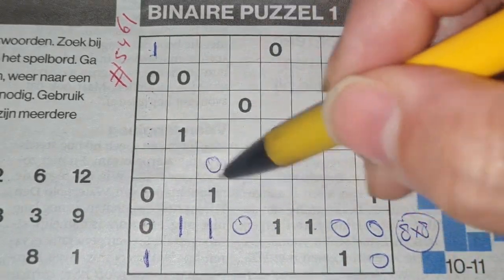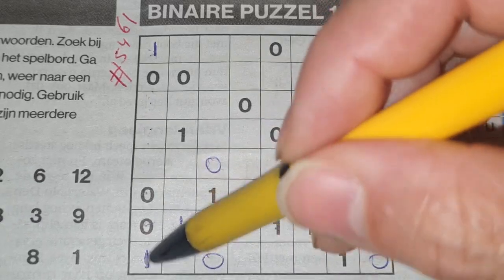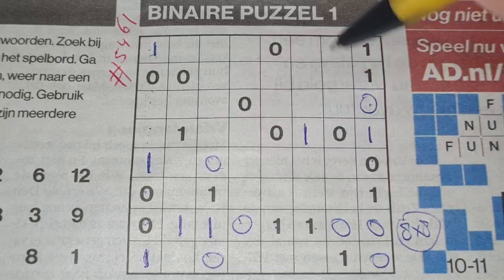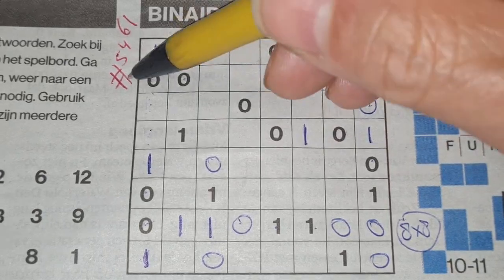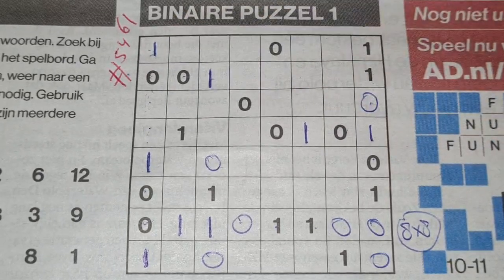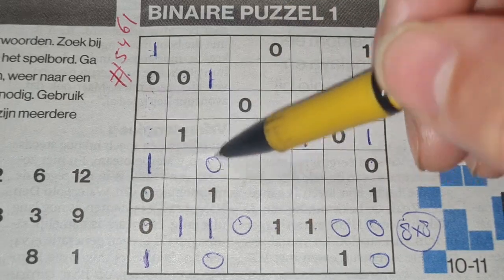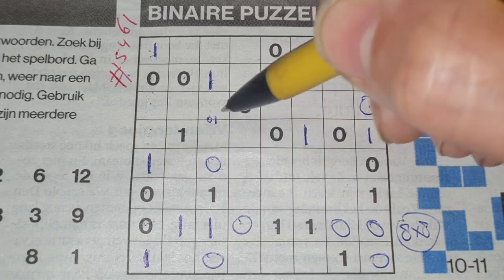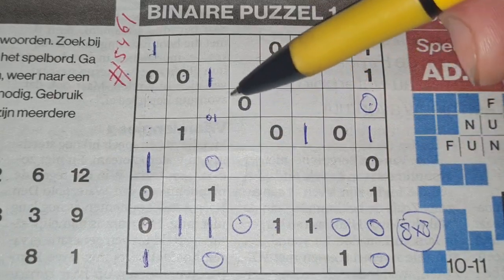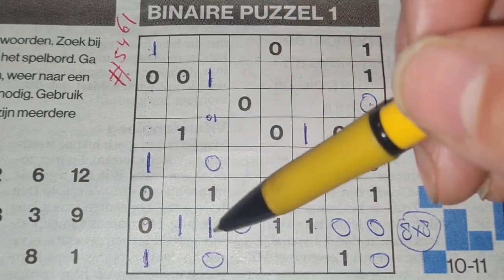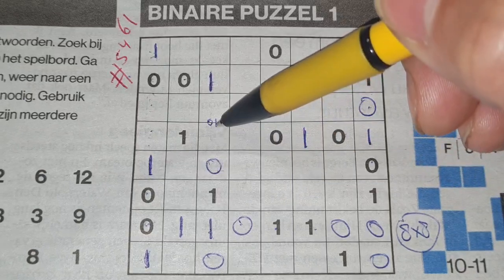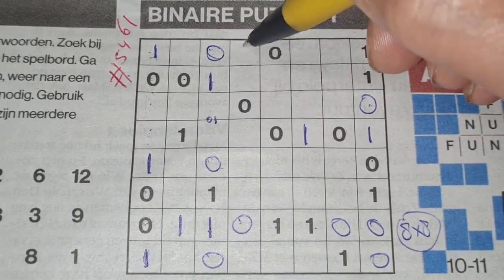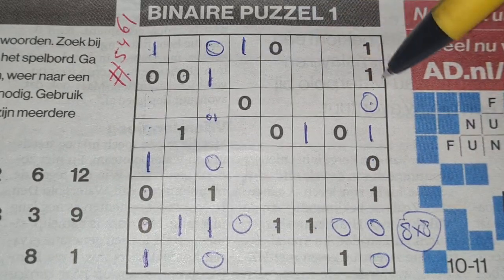Double 1, here no, there no. Double O, here 1, there 1. Between 2 O's comes a 1. Double O, here 1, there 1. I know between an O and a 1 with 2 empty boxes, there's always an O and a 1 there, but I do not know in which order. So we have the first one, second one, third one, and the fourth one. So this box should be an O. Between those comes a 1.